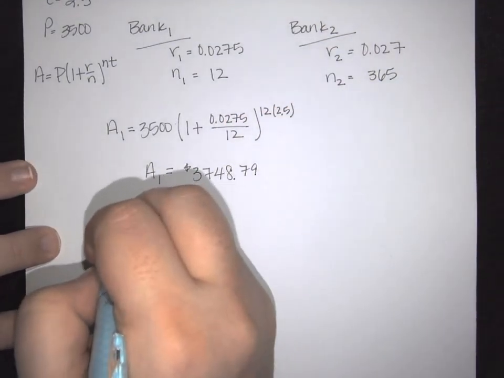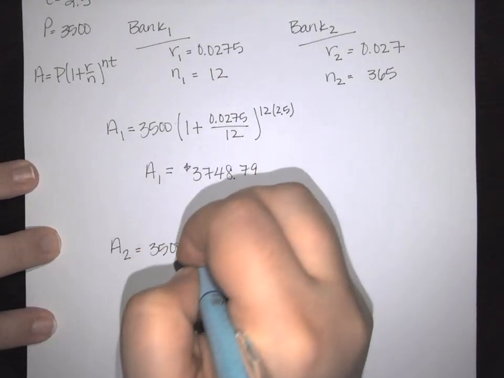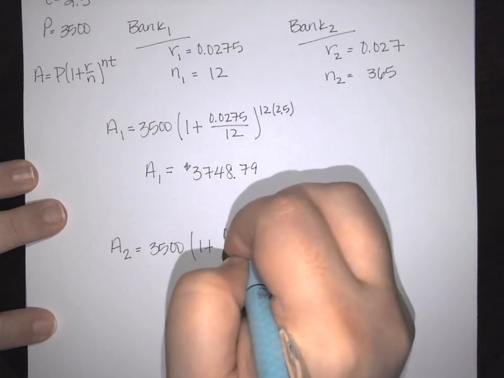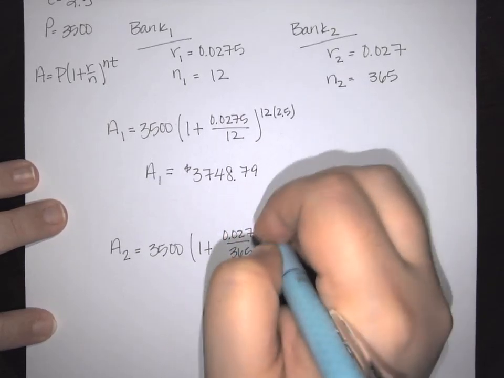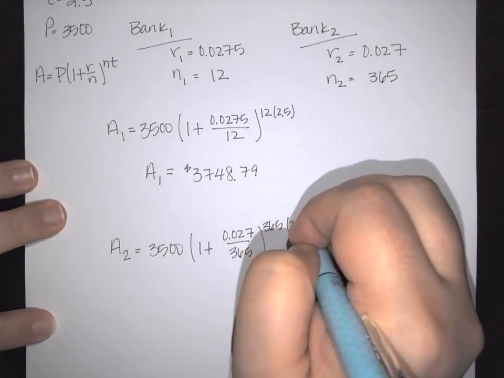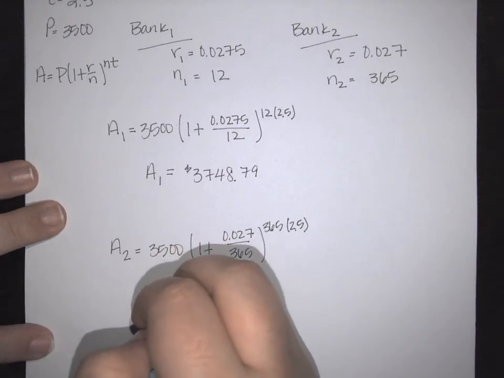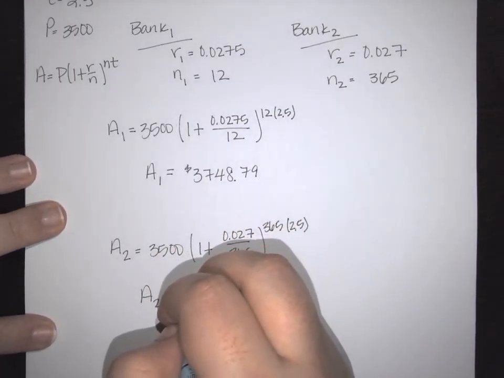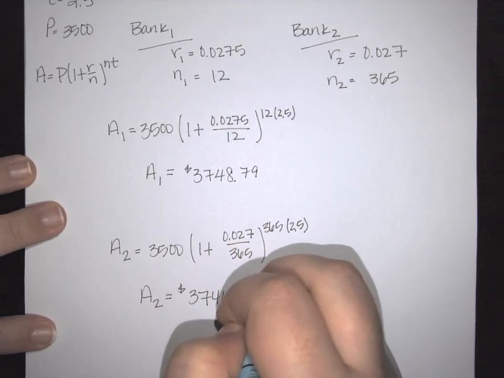We then have Bank number 2. Again, I still have 3,500, but this is going to be different. It's 1 plus 0.027 divided by 365 raised to the 365 times 2.5. So here my second bank would give me a total of $3,744.40.